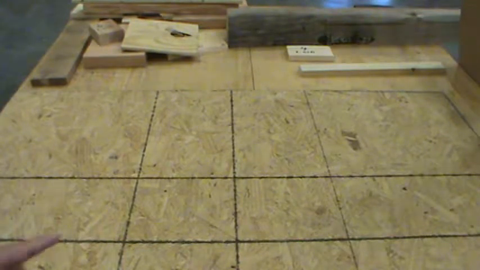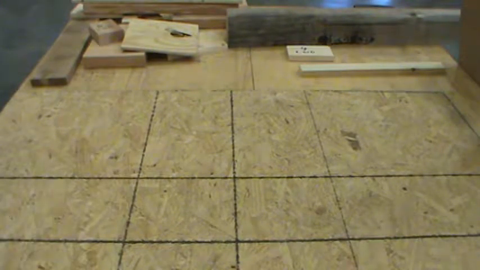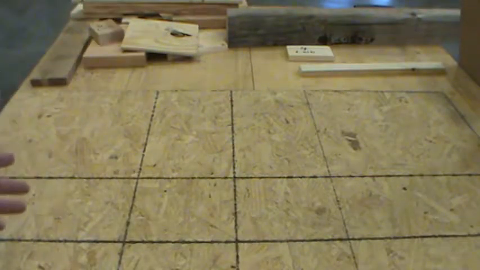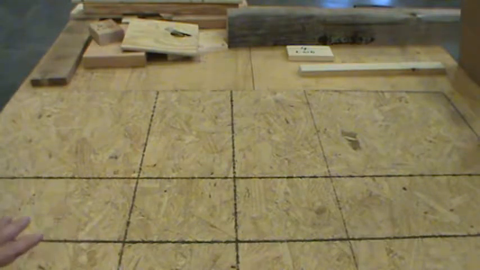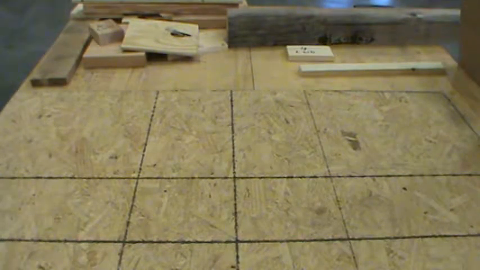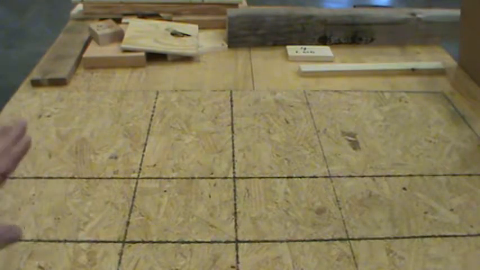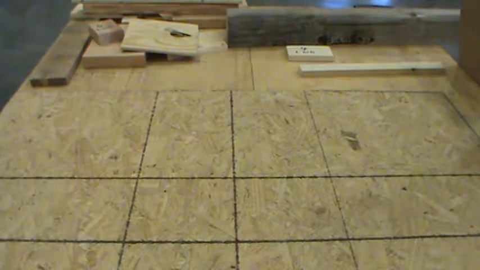Oh, you're wondering about the lines, aren't you? Okay. Well, sheet material comes in 4 feet wide and 8 feet long. This material here has become the most popular material used in home construction in the United States today. The lines tell the carpenters where the studs and the framing is behind it.